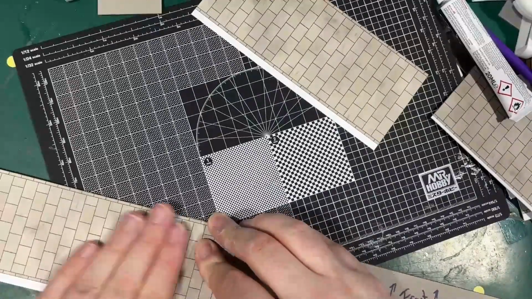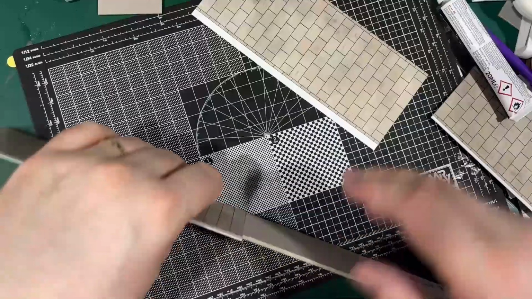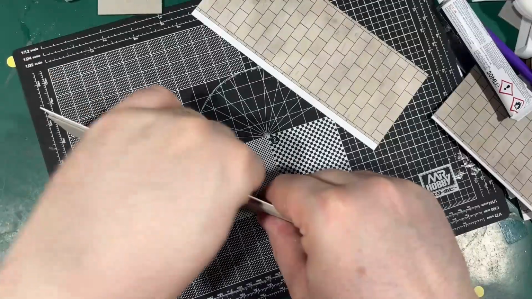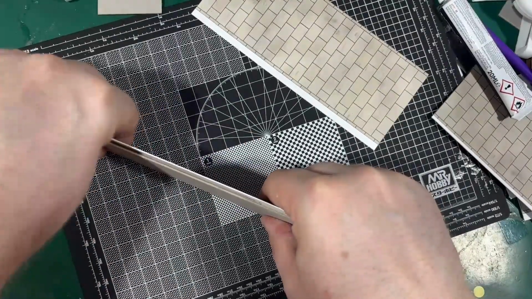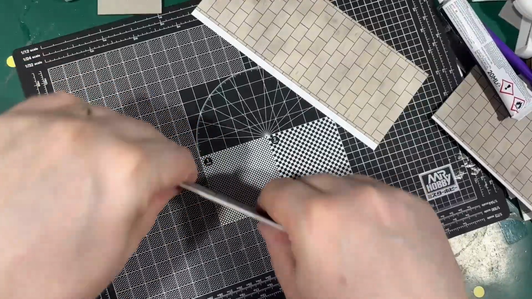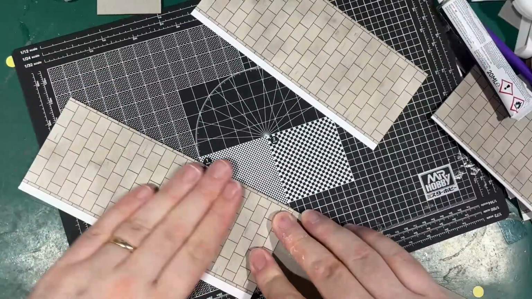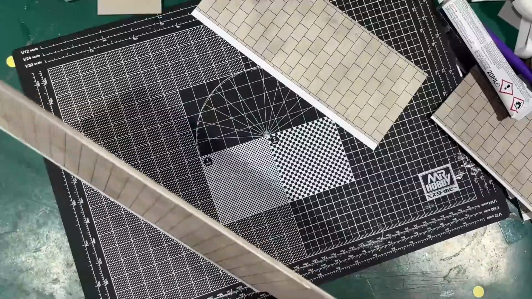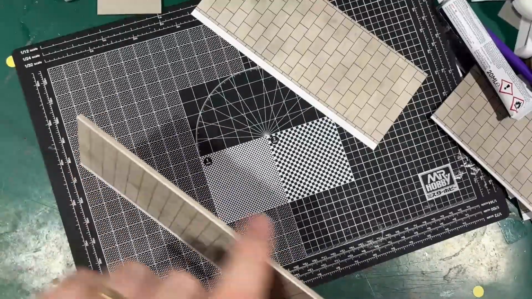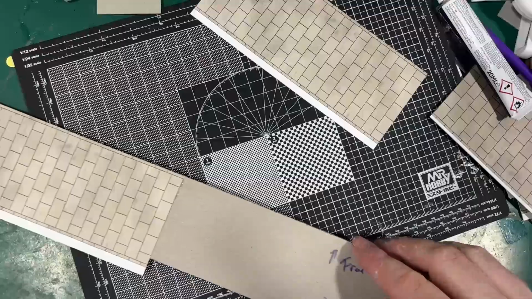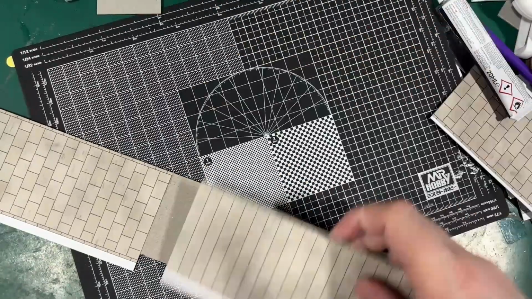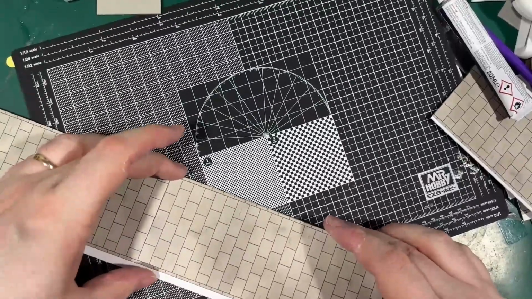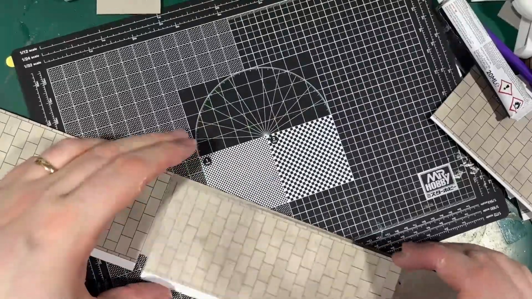And that goes on there. Press on that way, press it down firmly against the front. And then this edge here is the edge that's going to need a little bit of paint adding to it. Not much, just a little bit. And we're going to put this one on here and see how this goes. Yep, that'll fit nicely.